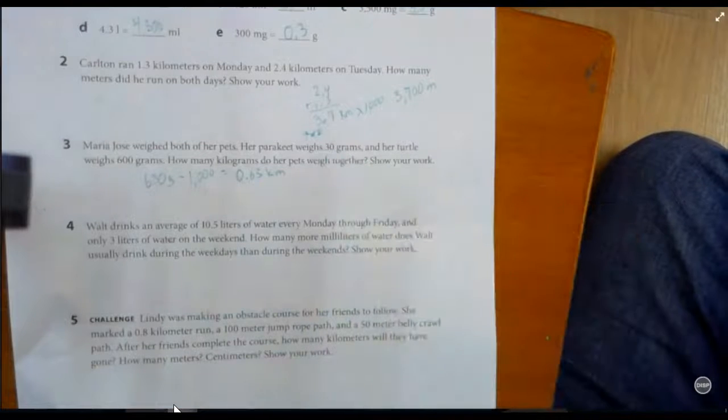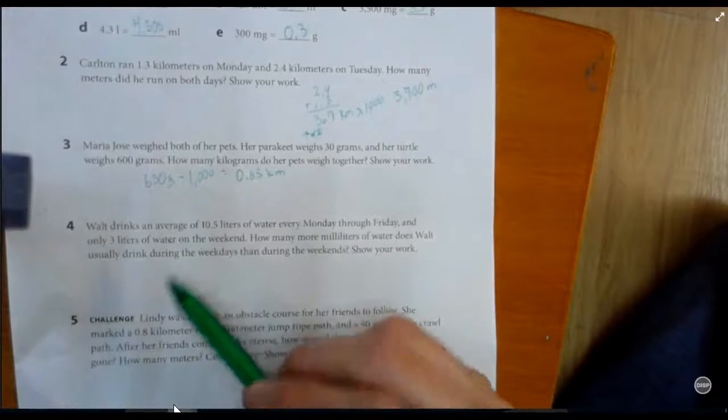So, I mean, you can hear how loud people are if you can hear them on the microphone. I'm not sure if you can, but that's pretty loud, don't you think?